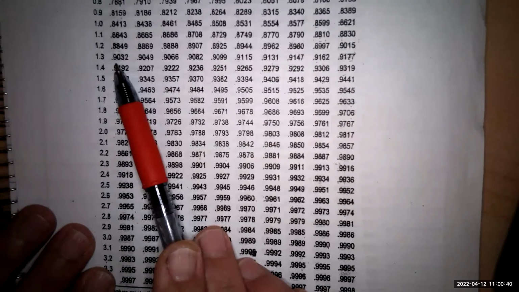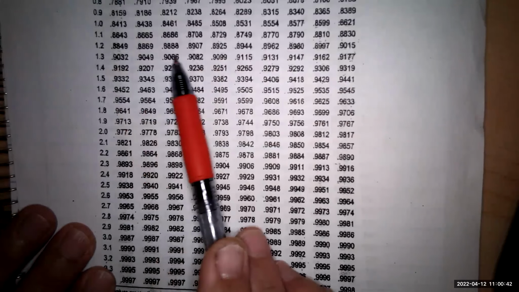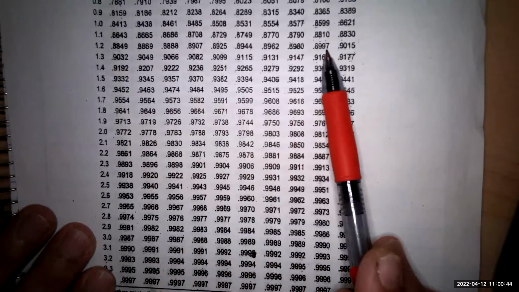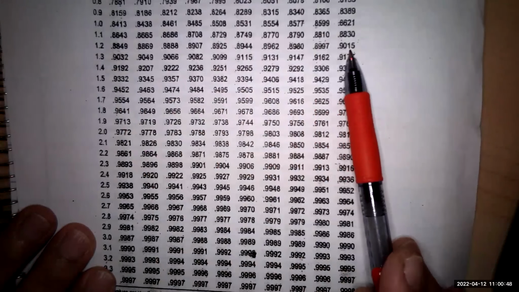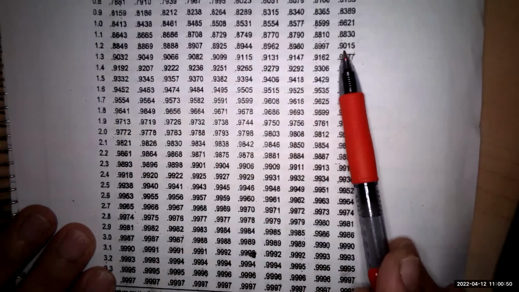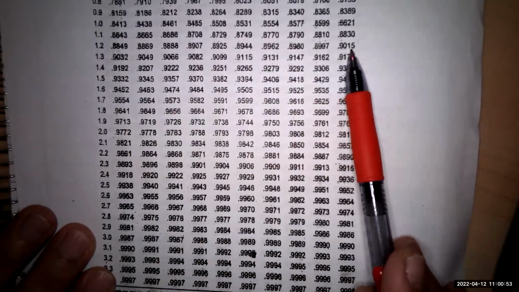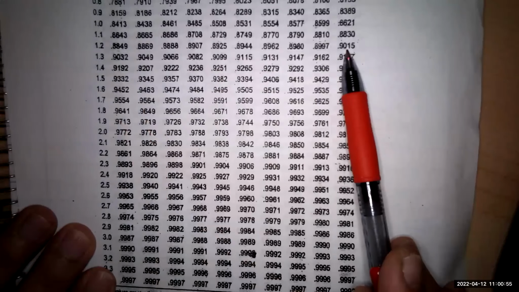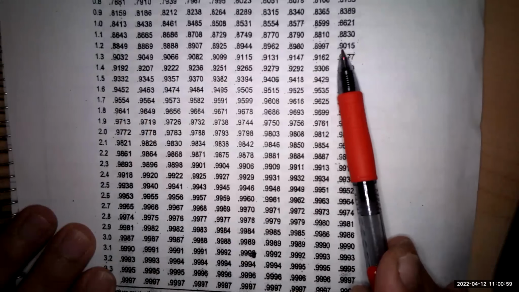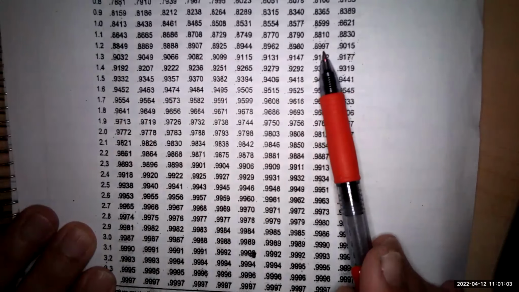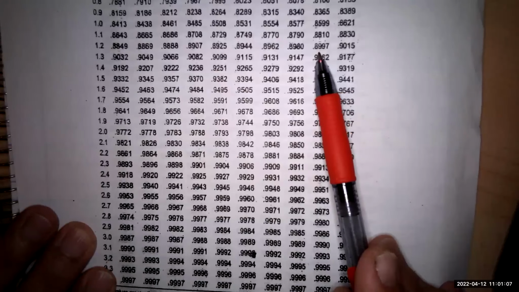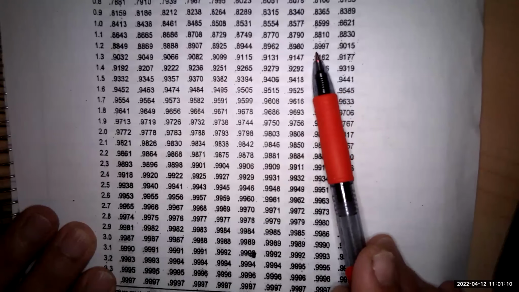Going back, look at here, you have 0.9015. 0.9015 is not bad, it's close to 90%. But even if you pick this number, look at this number, 0.8997. If you round that, it gives you exactly 90%.